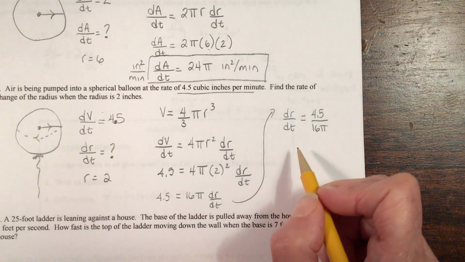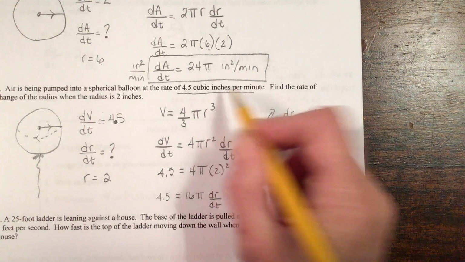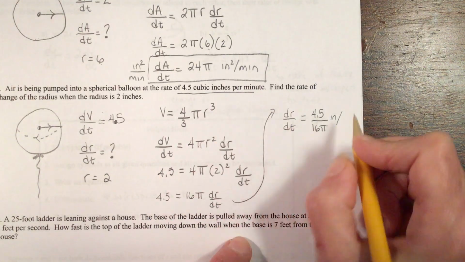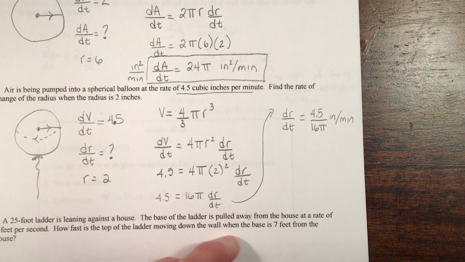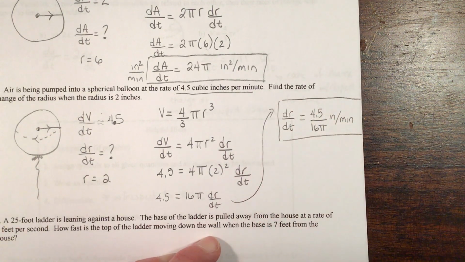Now let's think about our units of measure. Radius, well, the radius is being measured in inches, and the time is being given to us in minutes. Okay, so there's that answer.